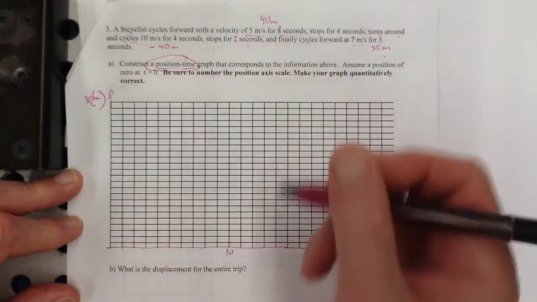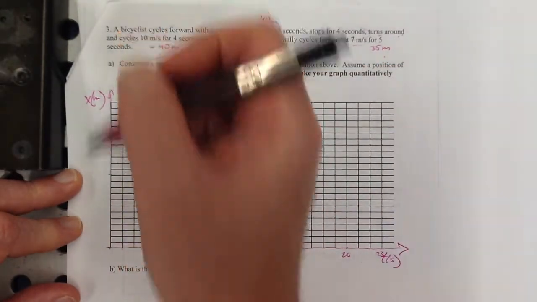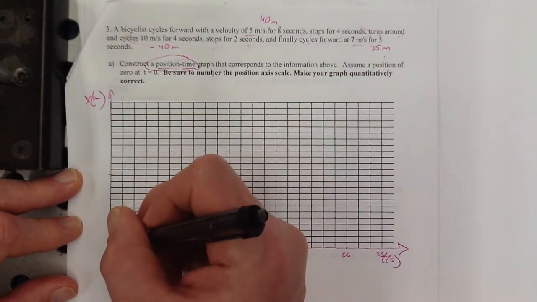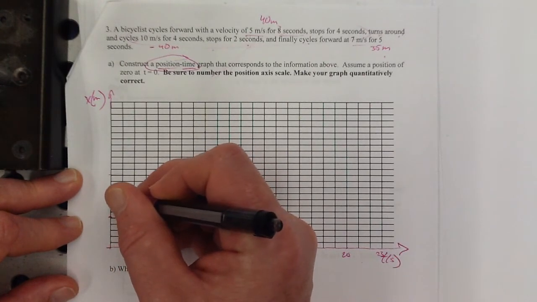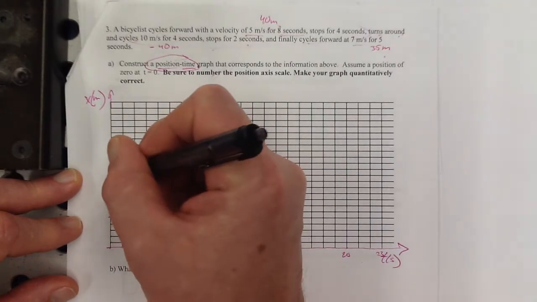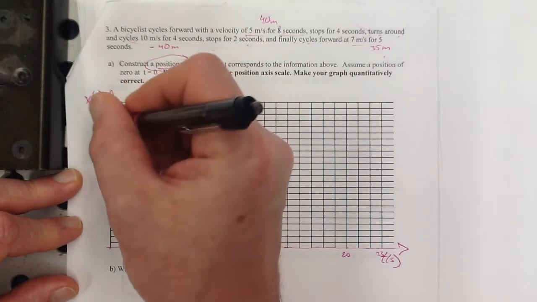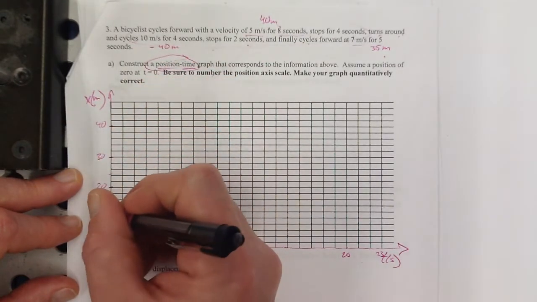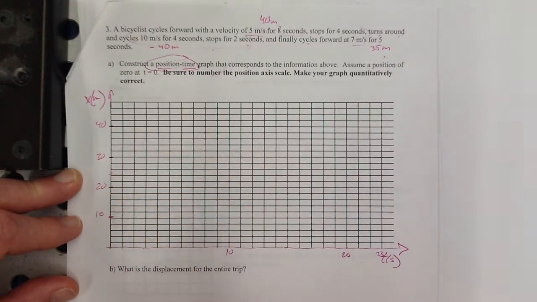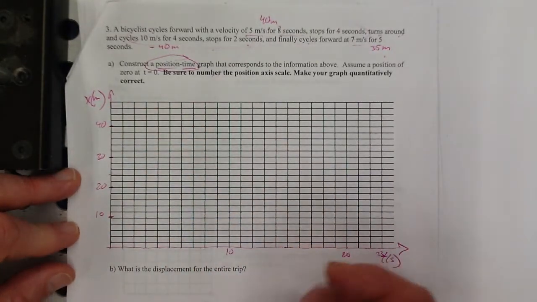And then here, looks like I'm going up to 40, so I think counting by ones is probably not good enough. What if I count by twos? That'd be 2, 4, 6, 8, 10, 12, 14, 16, 18, 20, 30. That looks like it's going to be pretty good scale there if I go by 2s. Your scaling does not have to be exactly what I choose here, but you should try to use up as much of the graph as you can while still scaling it reasonably.